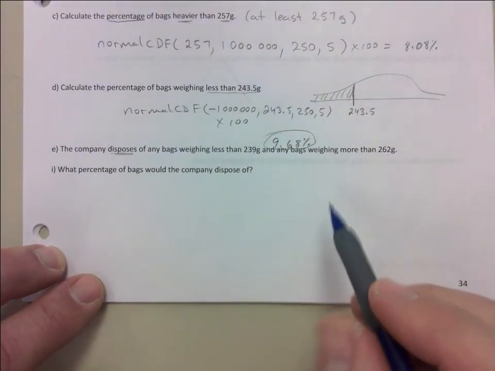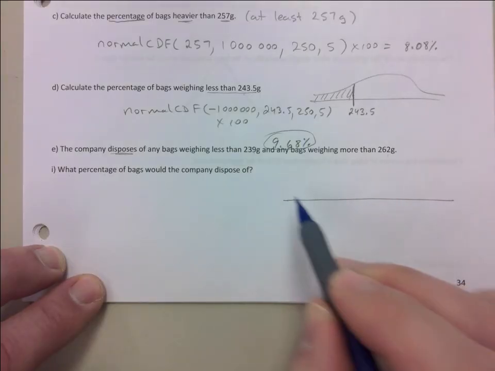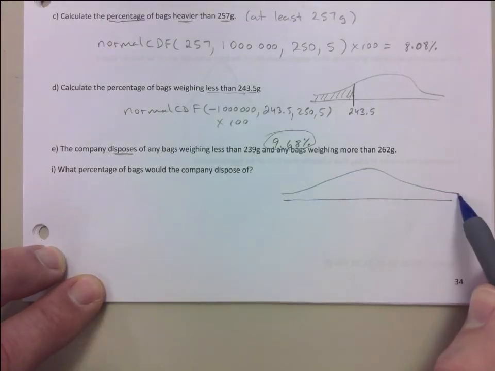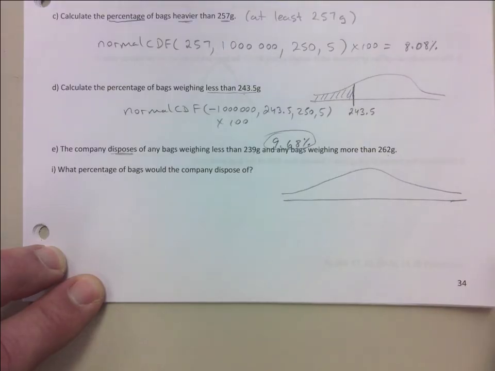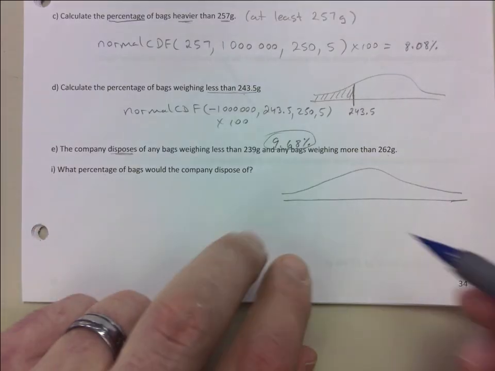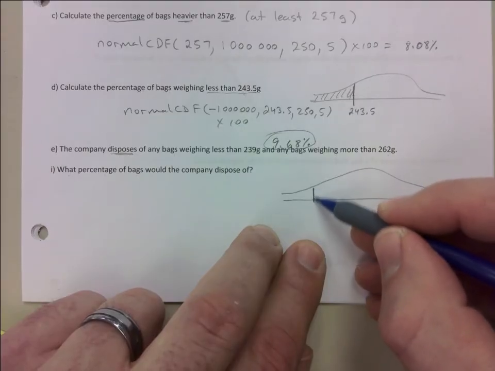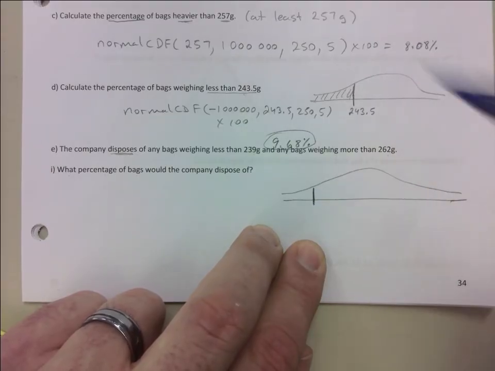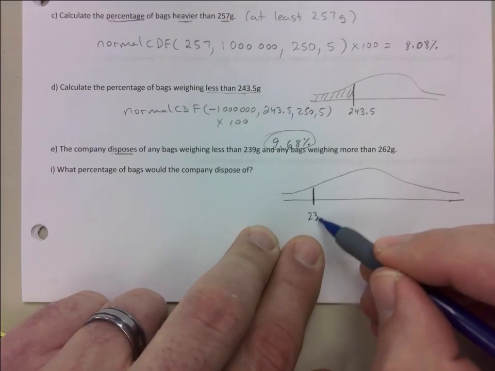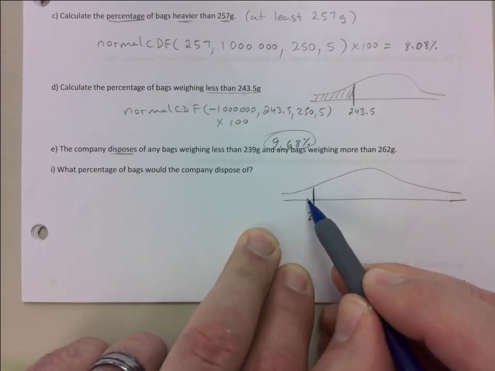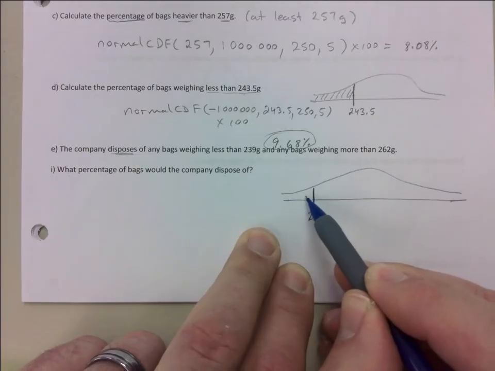And if you looked at my key, I'm going to ask you to sketch this if you didn't look at my key. 239 is somewhere here. Look at the original that I made. Anything less than that is going to be discarded.